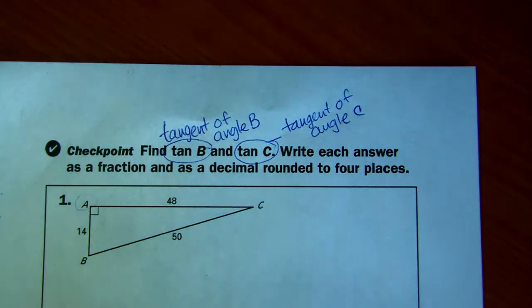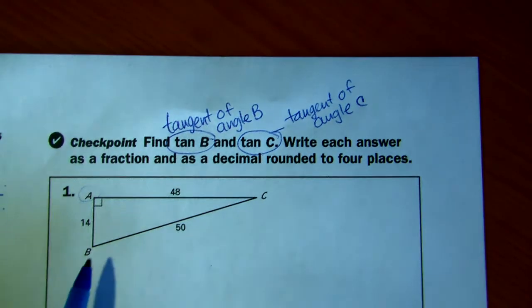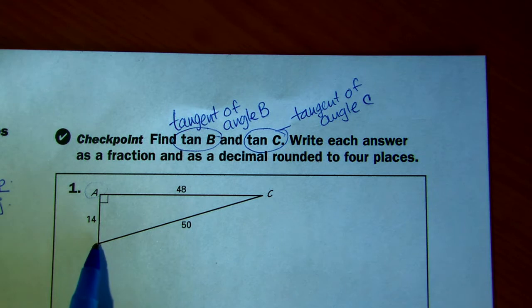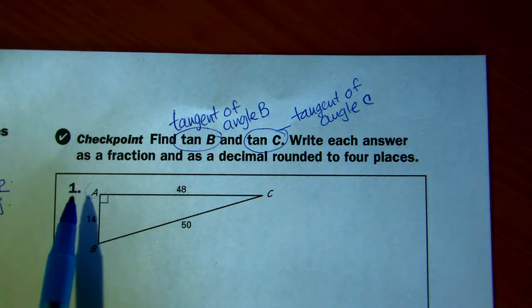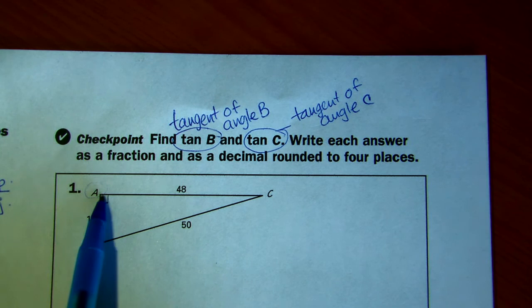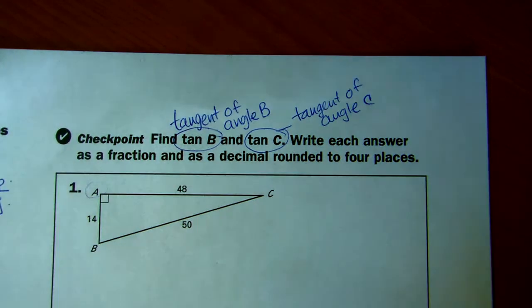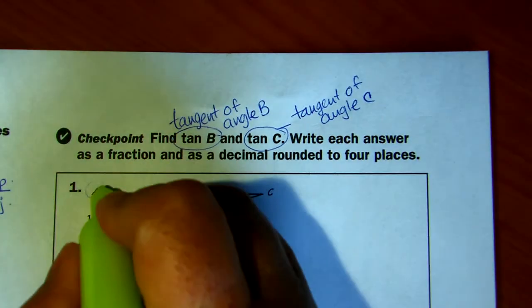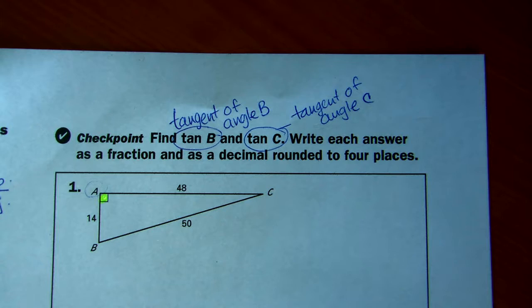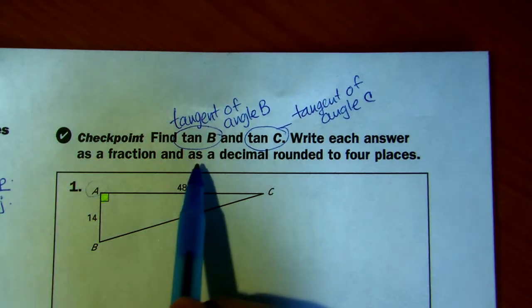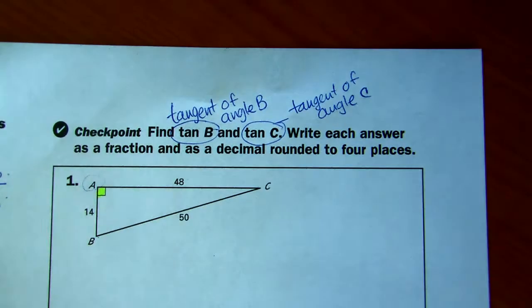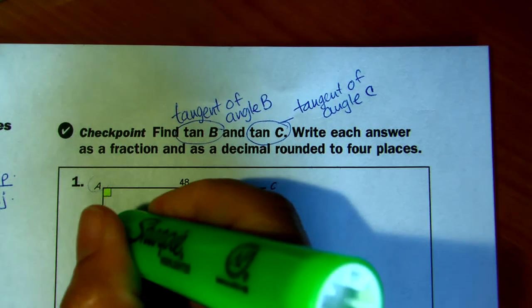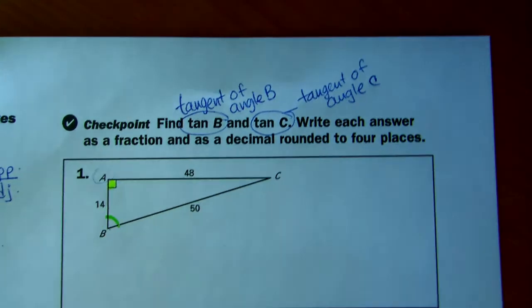So you see this triangle ABC, and where you see the letters, it's representing the angles, okay? So this is angle A, but we know it's a 90-degree angle. They're not asking us to do anything with angle A, only angle B and angle C. So I'm going to use green for angle B. This right here is your angle B.